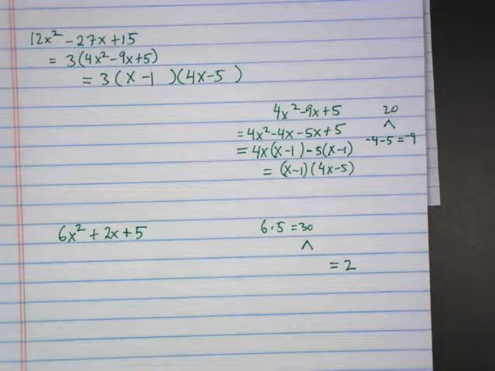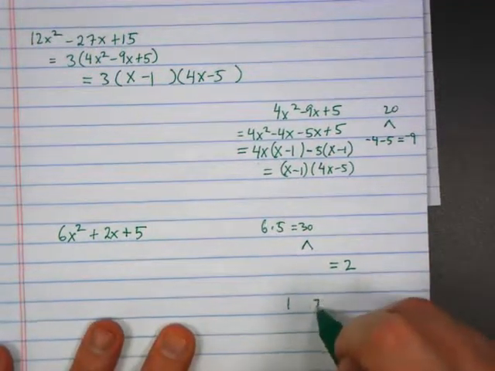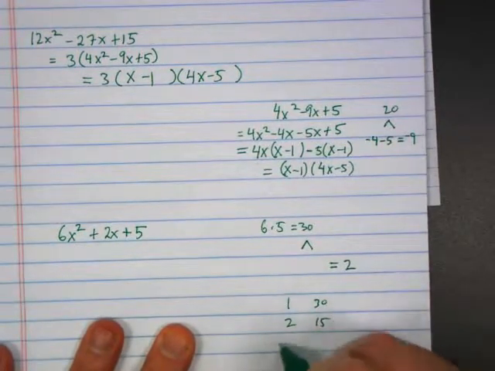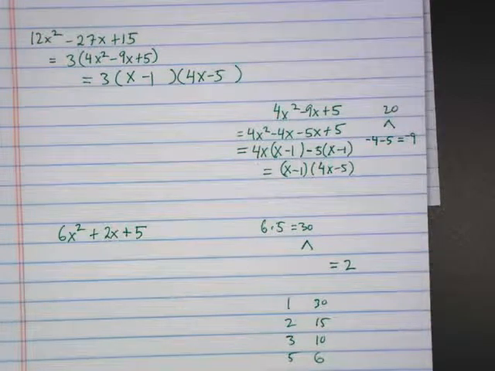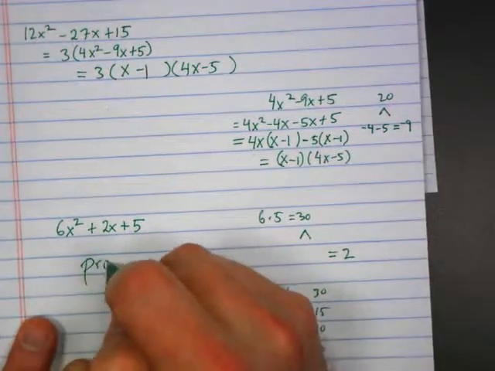You could have 1 and 30, 2 and 15, 3 and 10, and 5 and 6. So I'm going to write all those down. 1 and 30, 2 and 15, 3 and 10, 5 and 6. Is there any of those that you can use to get a 2? No. So what's the answer? The answer is prime. I like those.